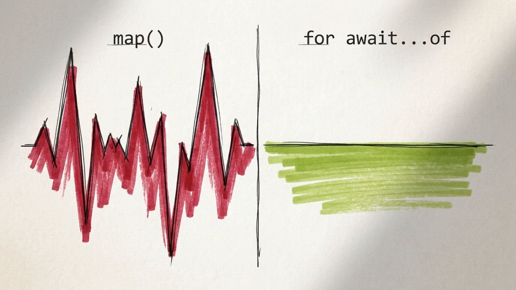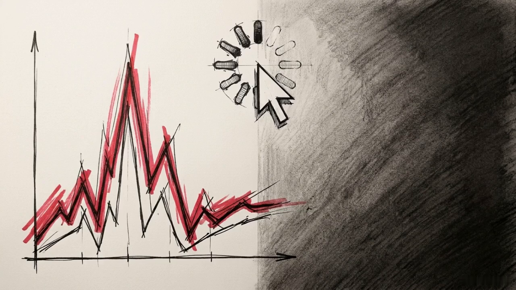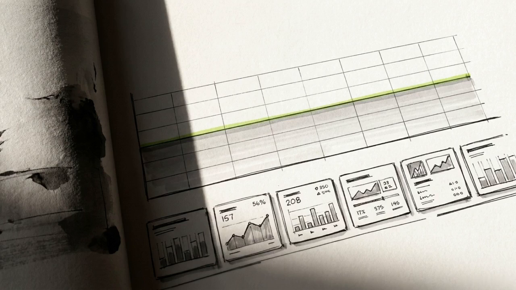Standard synchronous loops can be dangerous when processing massive datasets or infinite streams. This split-screen comparison shows why. On the left, a standard map function causes the memory profiler to spike and the UI to lock. On the right, a for-await-of loop processes the same data while keeping memory usage stable.